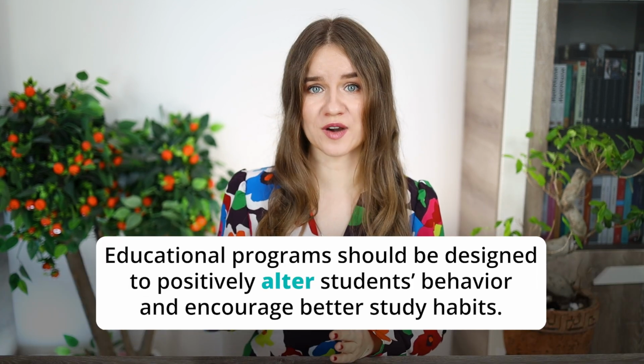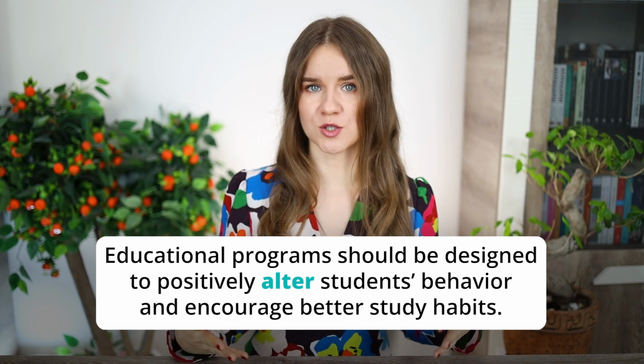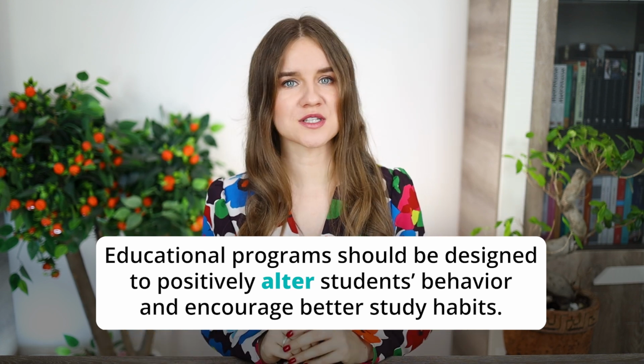You can use this verb in your essay like this. Educational programs should be designed to positively alter students' behavior and encourage better study habits.